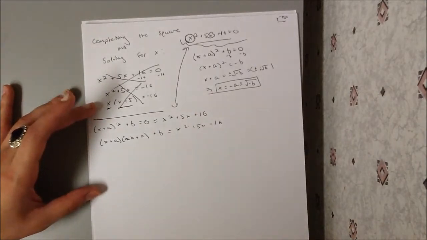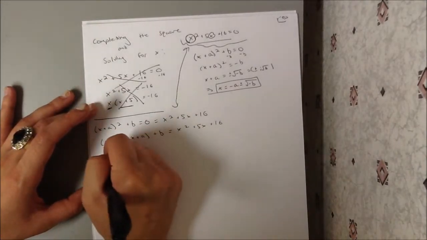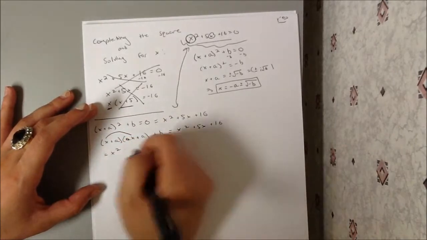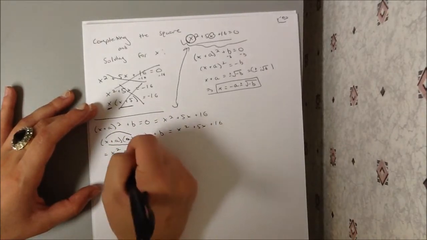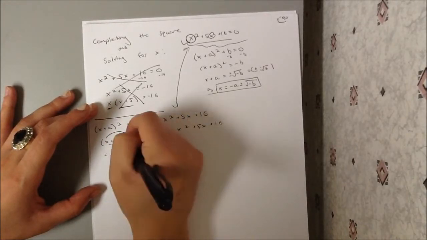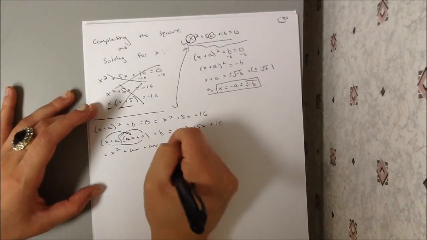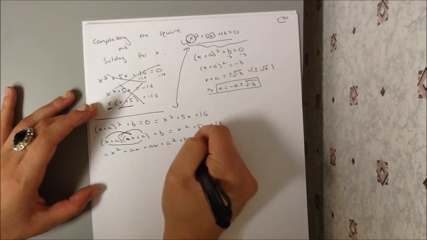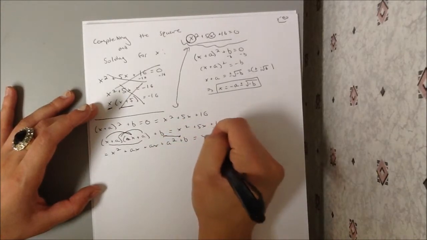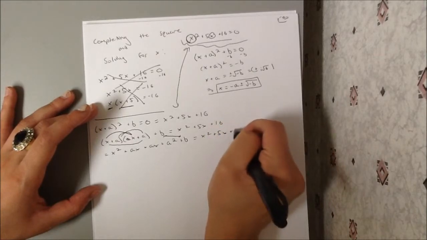Okay, we're getting somewhere. Now let's multiply it out again. We know how to FOIL. First we do firsts, so we get x squared. Then we do outsides, plus ax, insides, plus ax, and lasts, plus a squared plus b. Remember, this has to be there. Don't forget that's very important. Equals x squared plus 5x plus 16.